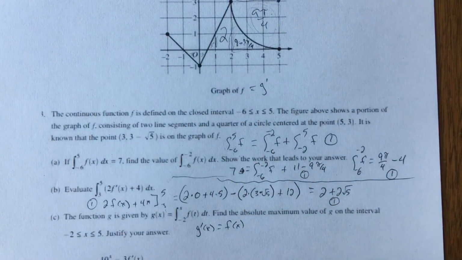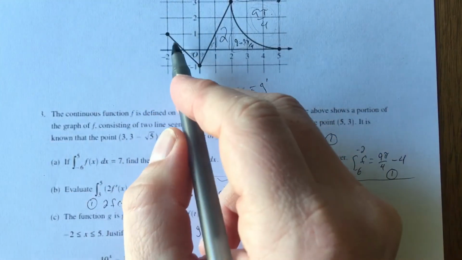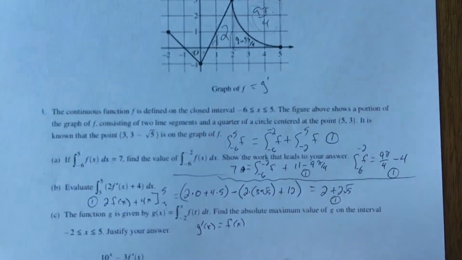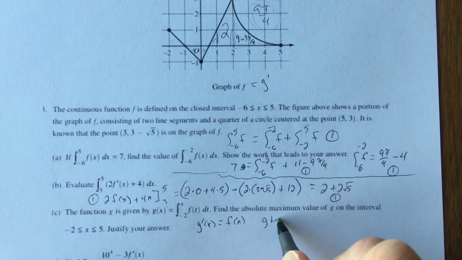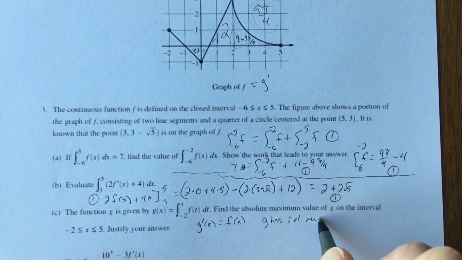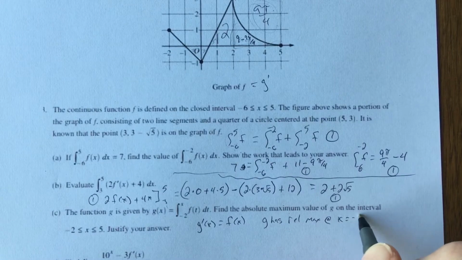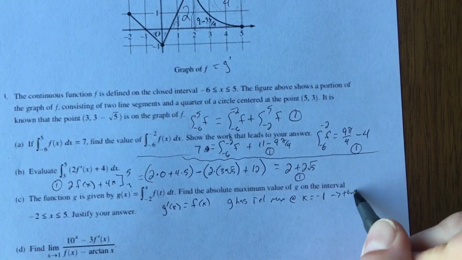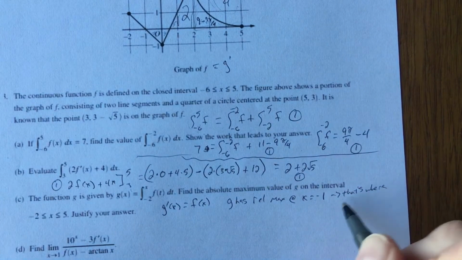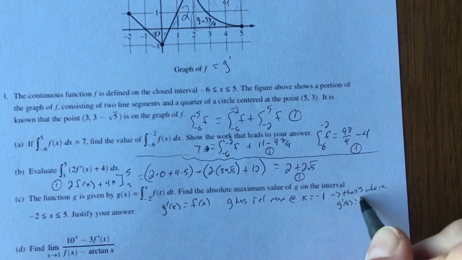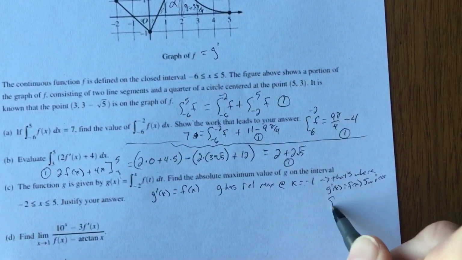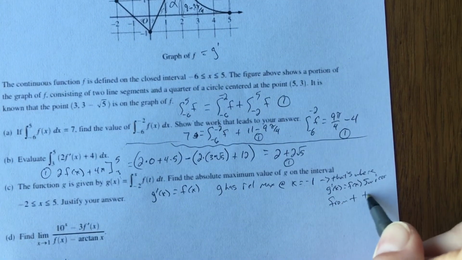So the maximum is going to occur possibly at a relative maximum. So g has a relative max at x equal -1, because that's where g prime x, which equals f of x, switches from positive to negative.